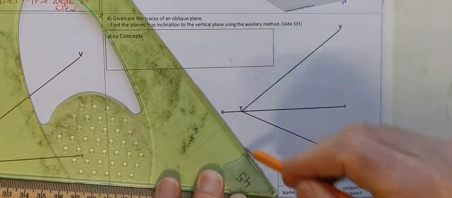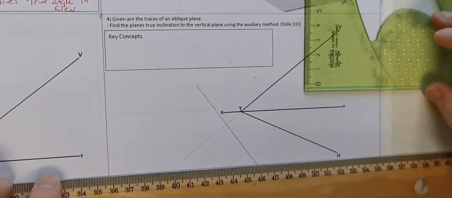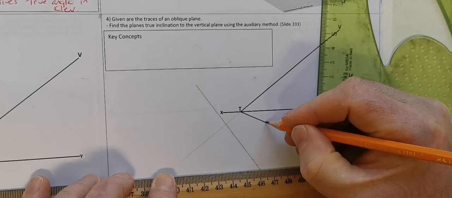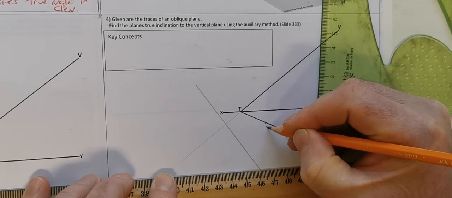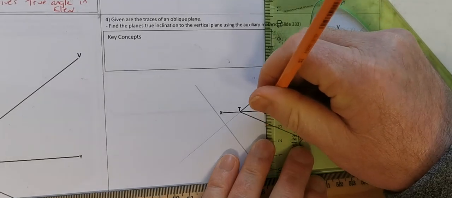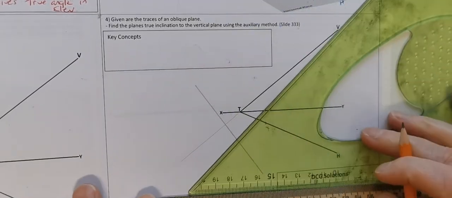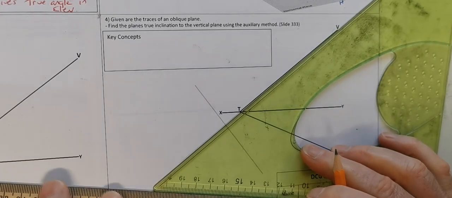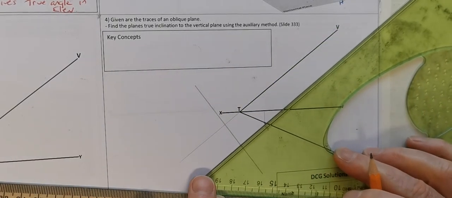Keep it fairly close. We're going to pick a random point X here that's on the ground. Bring that up. Project that out.